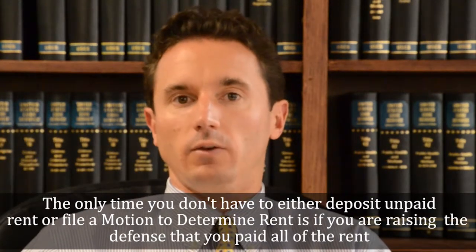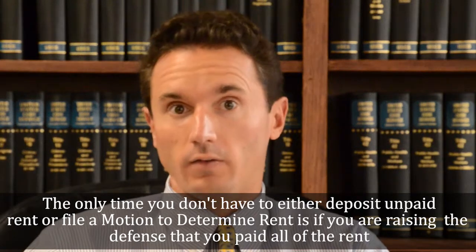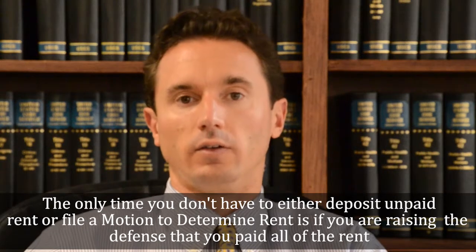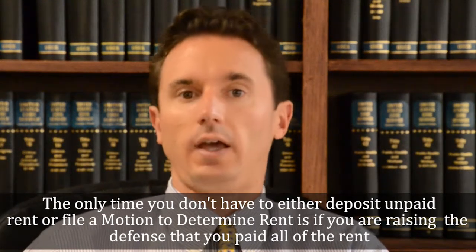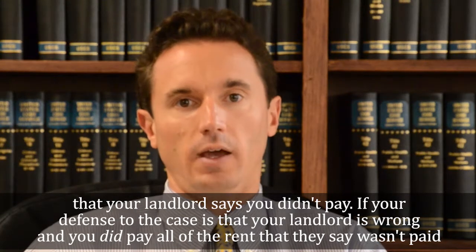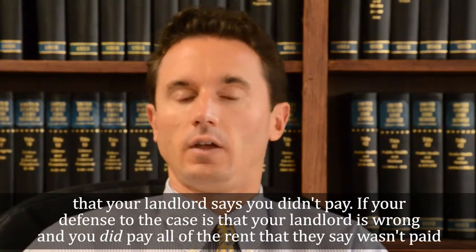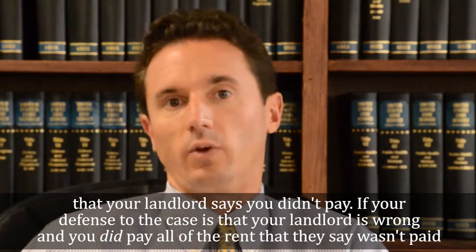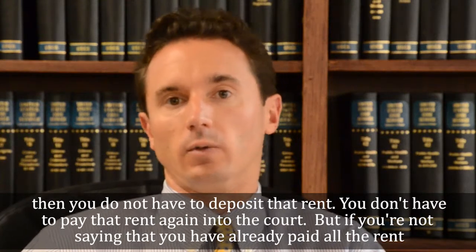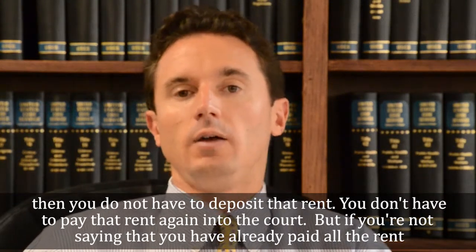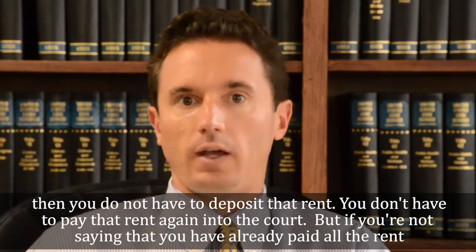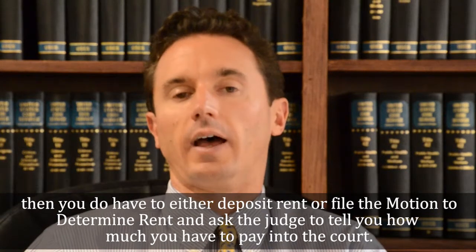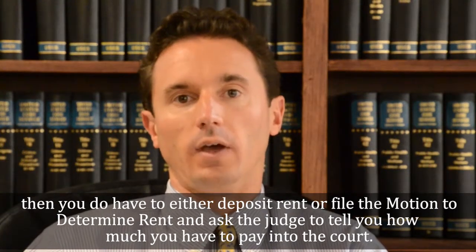The only time that you don't have to either deposit unpaid rent or file a motion to determine rent is if the defense that you're raising in your response is that you paid all of the rent that your landlord says you didn't pay. If your defense to the case is basically your landlord is wrong and you paid all of the rent that he or she says wasn't paid, then you don't have to deposit that rent. You don't have to pay your rent again into the court. But if you're not saying that you've already paid all of the rent, then you do have to either deposit it or file the motion to determine rent and ask the judge to tell you how much you have to pay into the court.